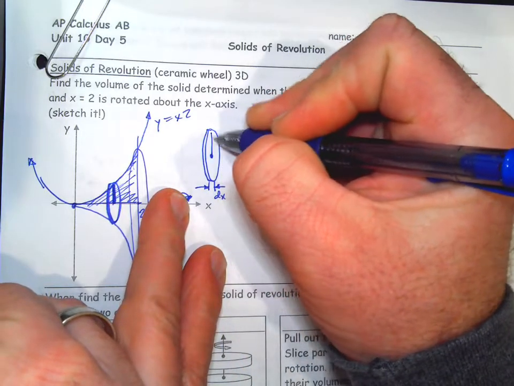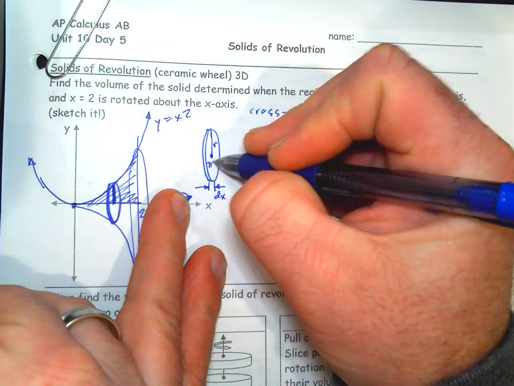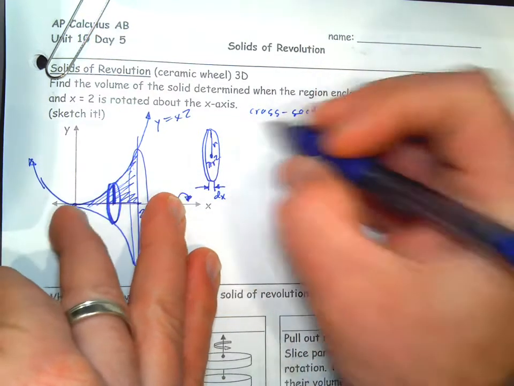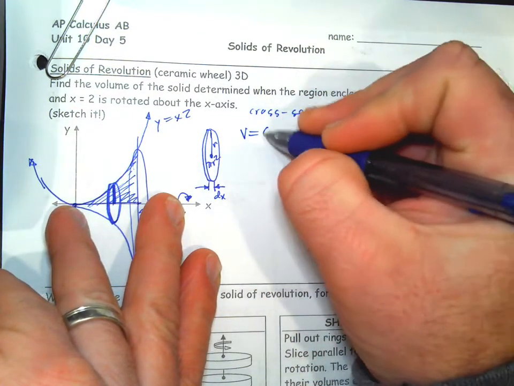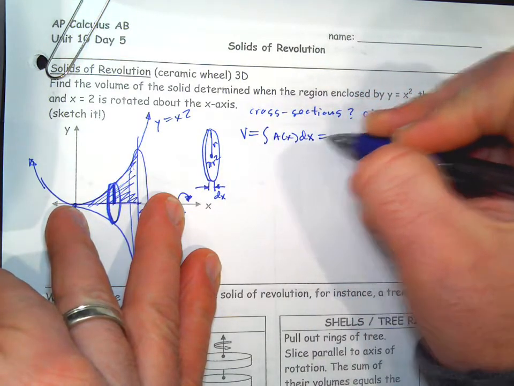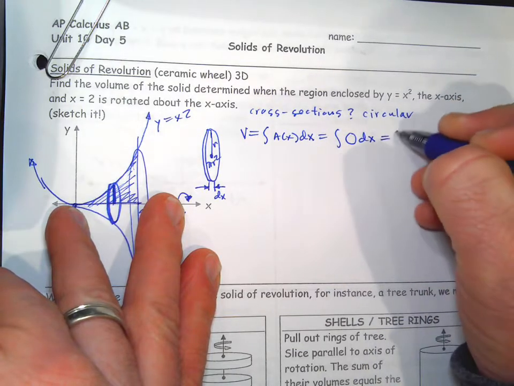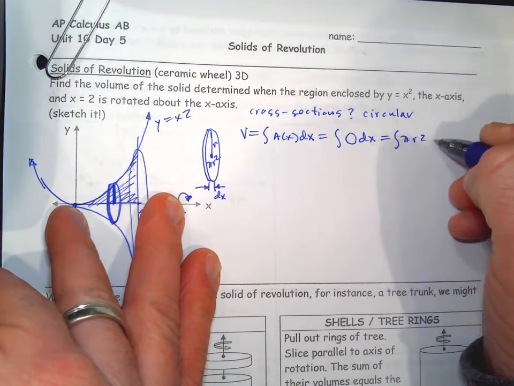They have an area, and it's a circle, so it's pi r squared. So the volume is going to be some function of x, dx, and it's going to be circles, so pi r squared dx.